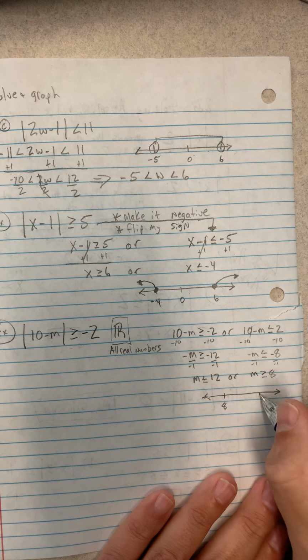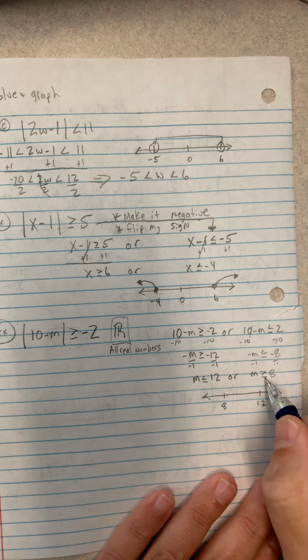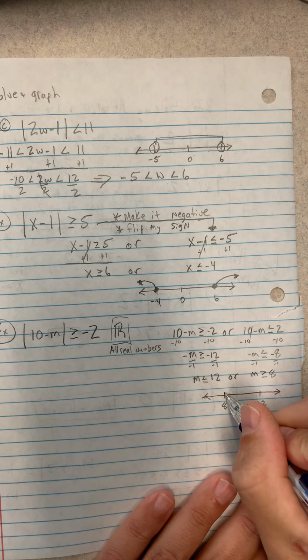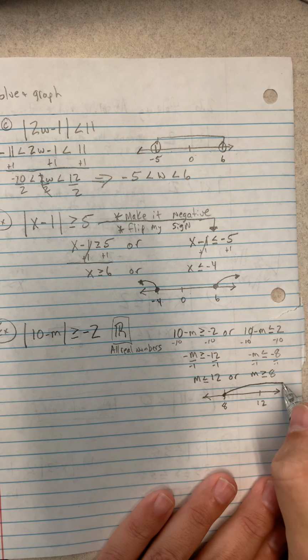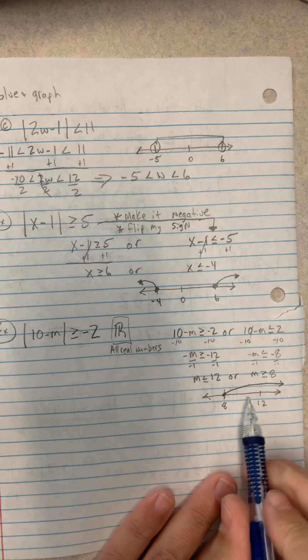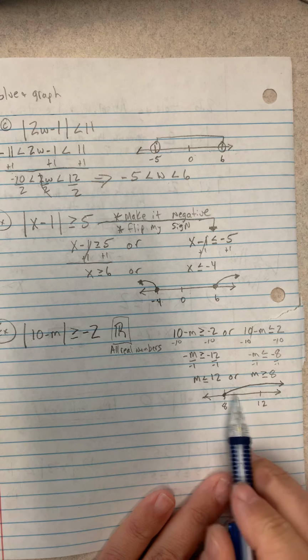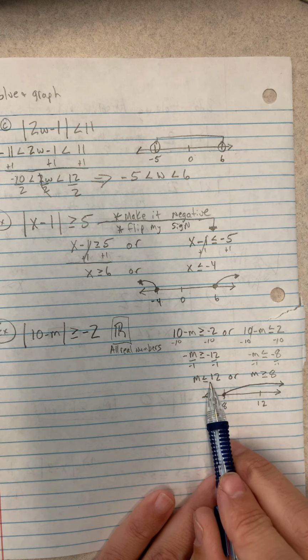Let's say here's 8, here's 12. I want m's that are greater than or equal to 8, which means it would go this way. Remember, this is a union. In order to be a solution that satisfies this inequality, it has to satisfy one or the other.